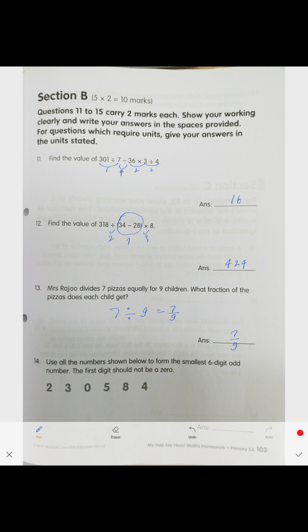Next one. Use all the numbers shown below to form the smallest 6-digit odd number. The first digit should not be a 0. All right, very simple. You just have to pay attention to everything, right? So there should be 6 digits. It should be odd, right? And the first digit should not be a 0, right? The smallest number. So definitely we just have to organize them in the order so that it will become smallest. So this is the smallest first, right? So this is the smallest go first.